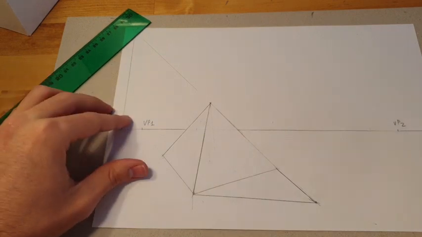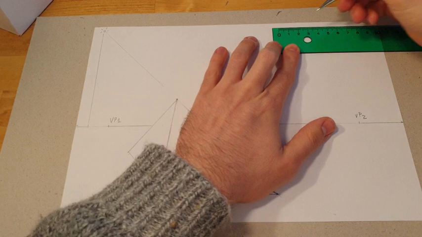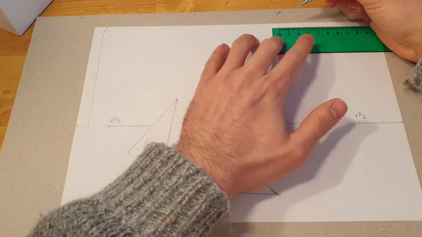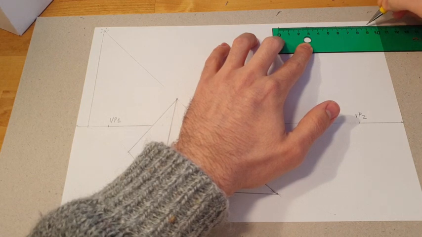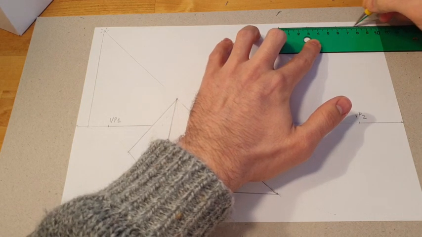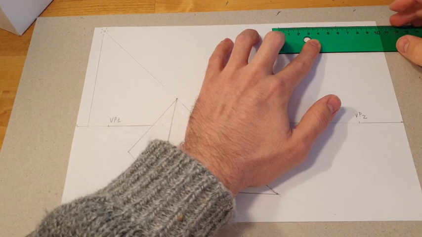Good enough. To draw our value scales, we will draw a horizontal line of 9 centimeters, divided into 3 centimeters. You see?